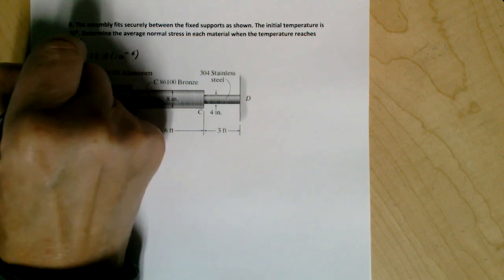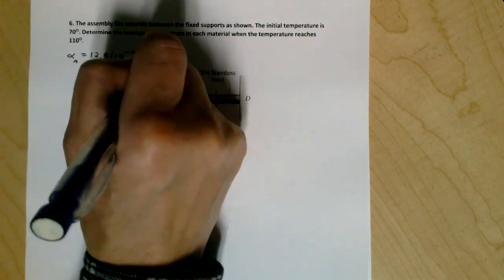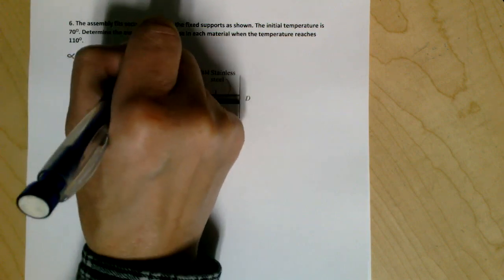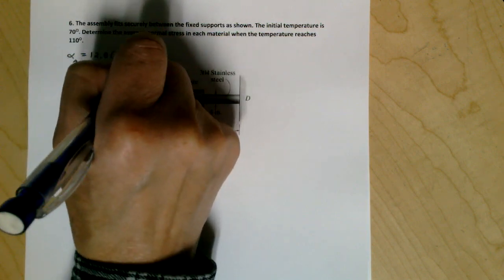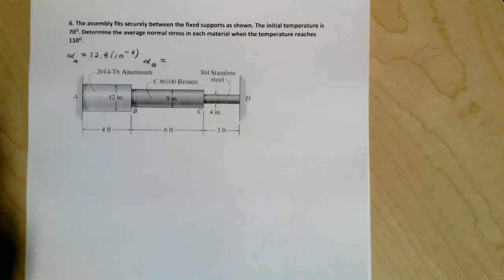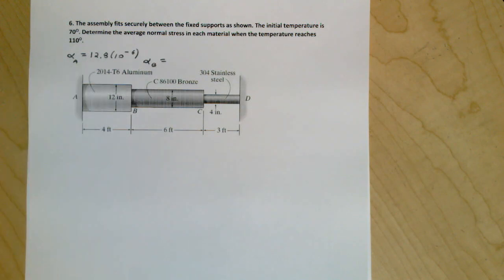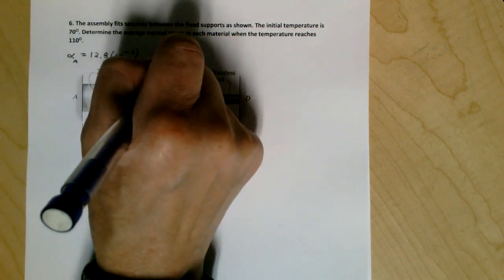That's for the aluminum, I'll put an A for aluminum. And then for the bronze, the thermal expansion is going to be 9.6 times 10 to the minus 6.